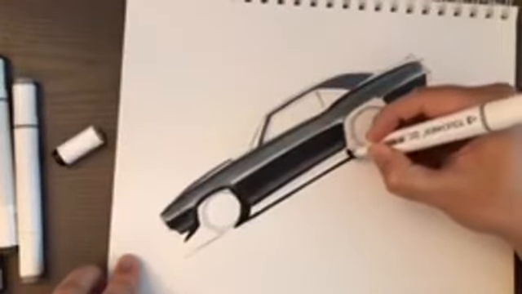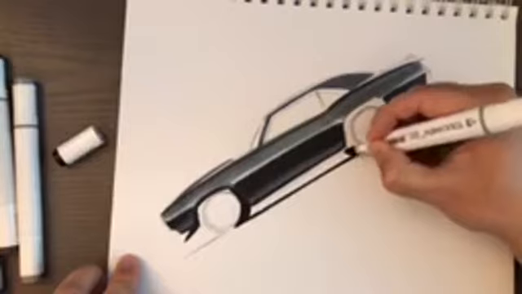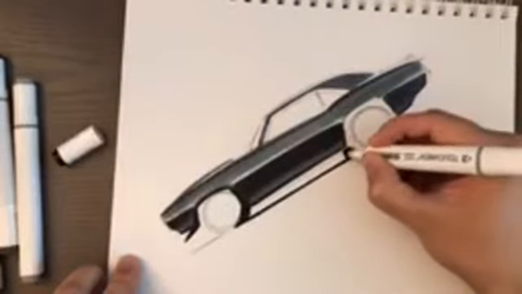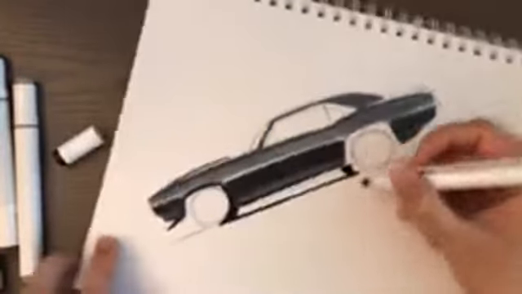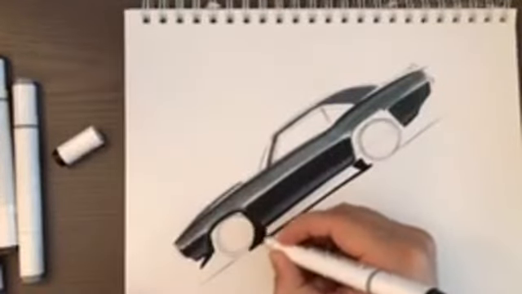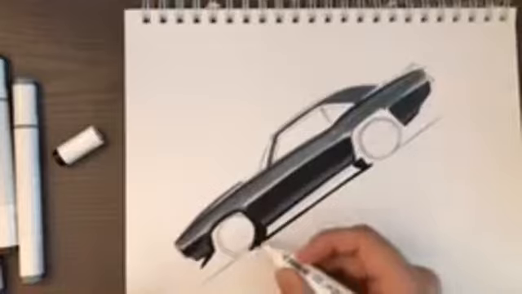And do the same thing here. We're gonna see the wheel on the far side, since even though it's in side view, it's still in perspective, which means that the wheels on the far side, on the other side of this car, are going to be visible underneath.